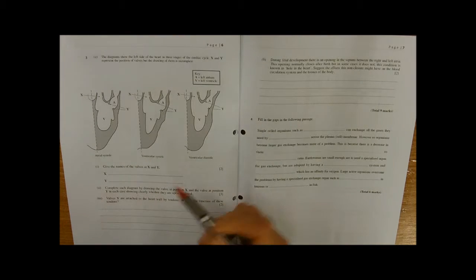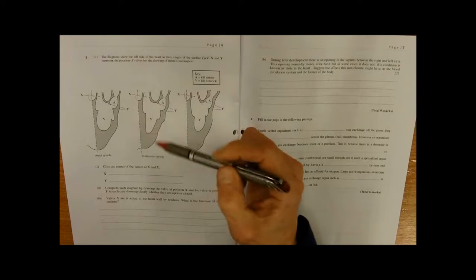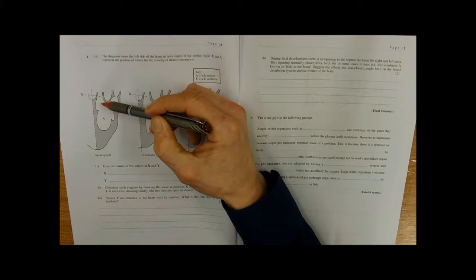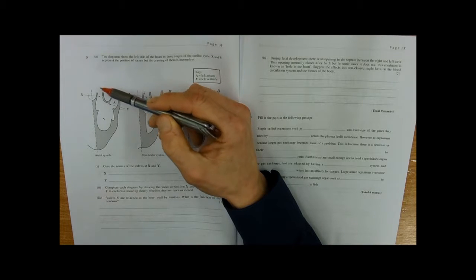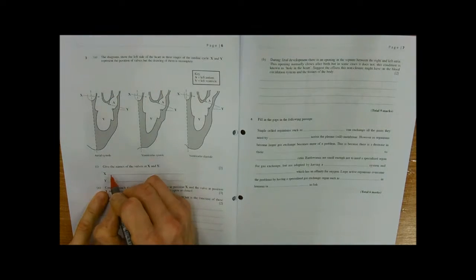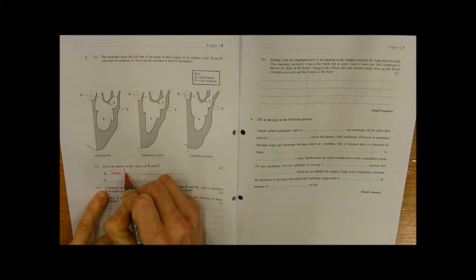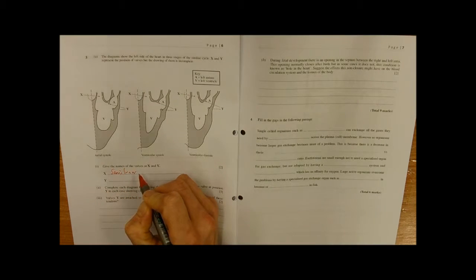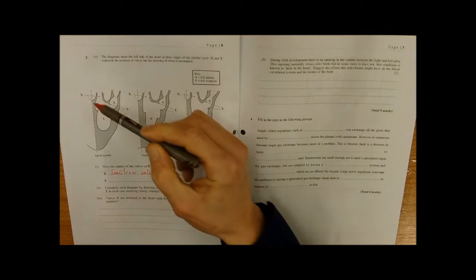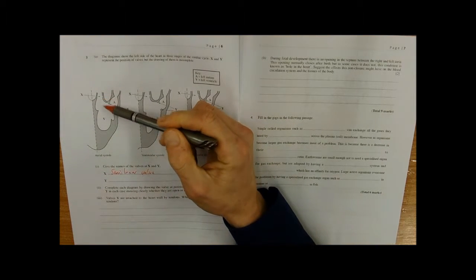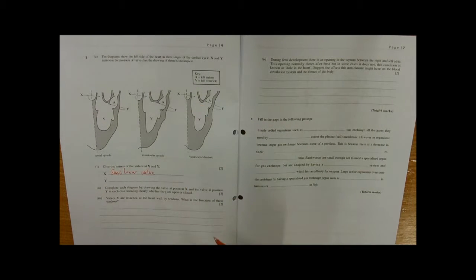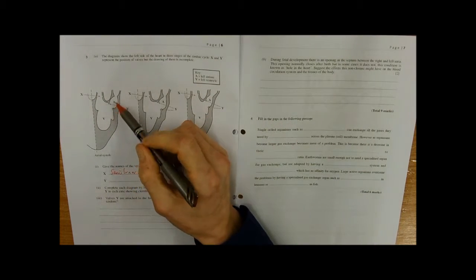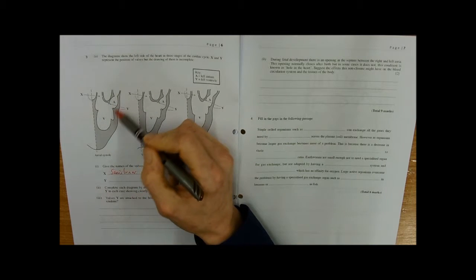Give the name of the valves at X. So X is the valve where the ventricle goes out into the aorta. So we've given you the name semilunar valve. It does have another name, the aortic valve. So either of those will be fine. So semilunar or aortic.